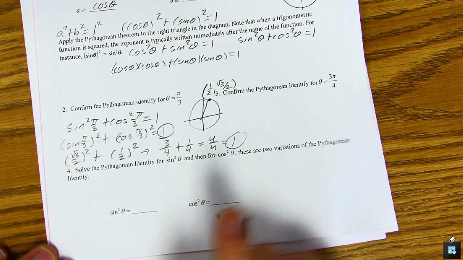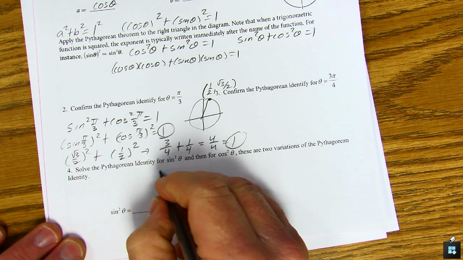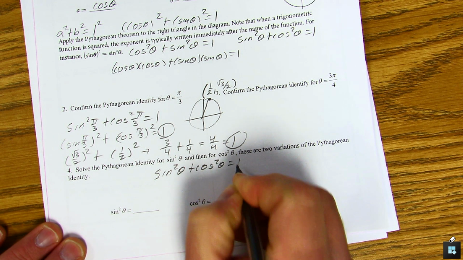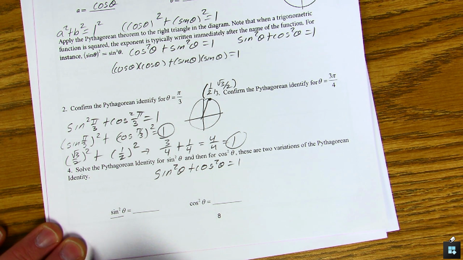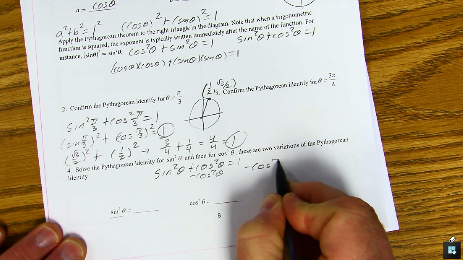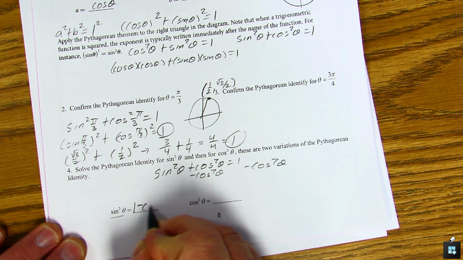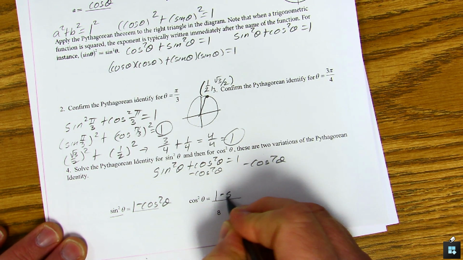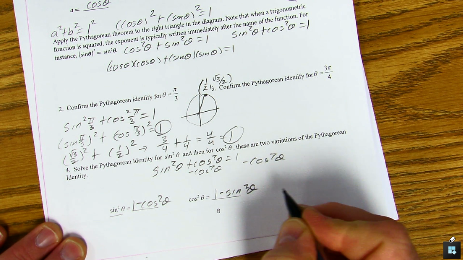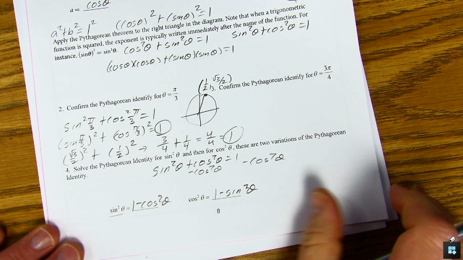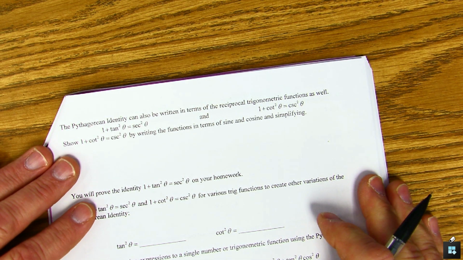Now, sometimes it's very beneficial to take that equation, sine squared theta plus cosine squared theta, and solve for sine squared theta, which would mean you would just subtract cosine squared theta over. And we get sine squared theta equals 1 minus the cosine squared theta. And cosine squared theta would equal 1 minus sine squared theta by the same vein. So these are kind of important for us to note, just because they'll help us out as we go to solve some of our puzzles.